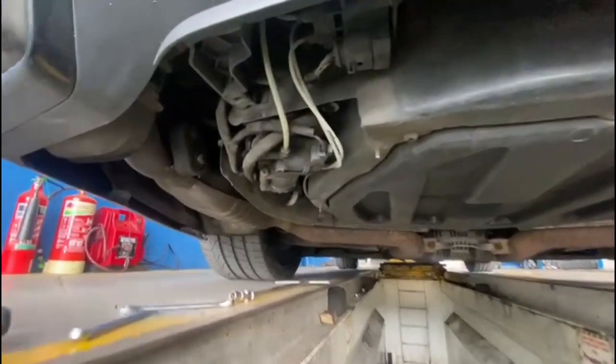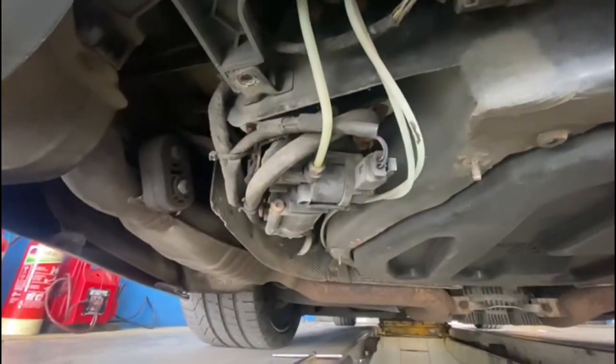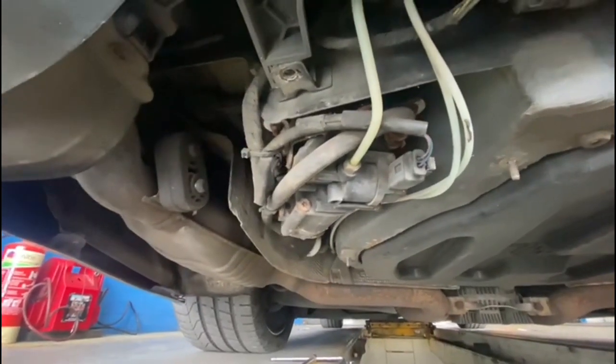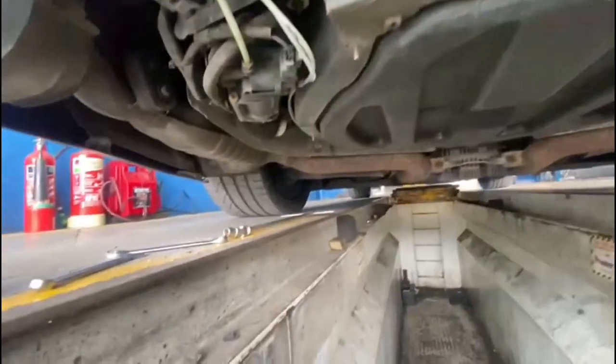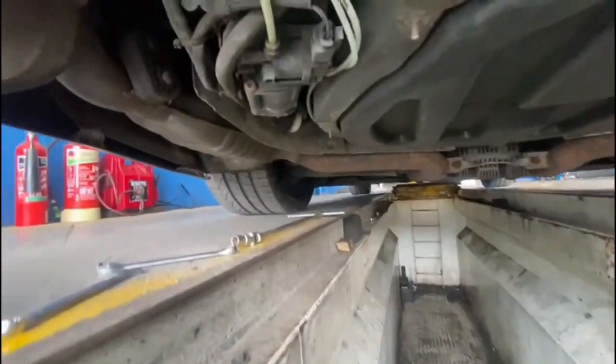Okay, so now we're underneath the vehicle. As you can see, this is where our pump is, along with the block valve. I'm gonna run a few live tests. We've took off the cover for it first and then see how things go.